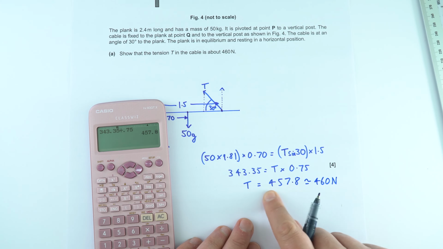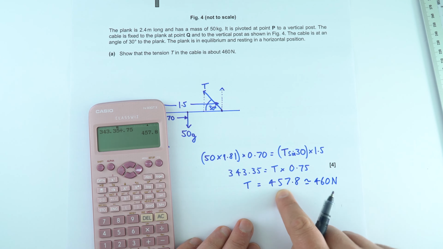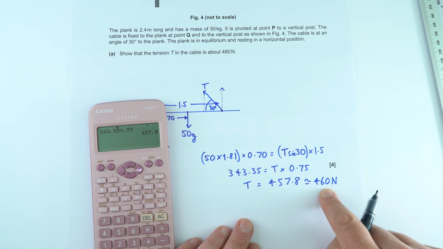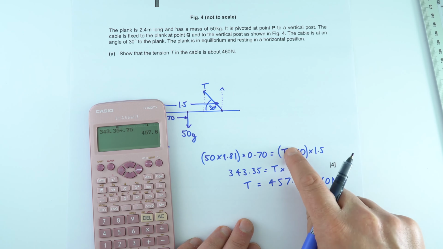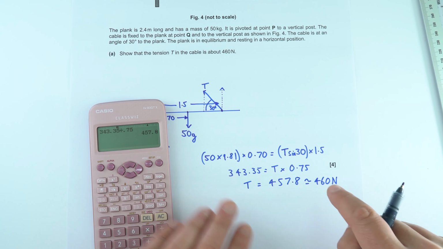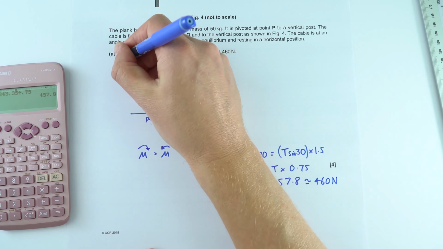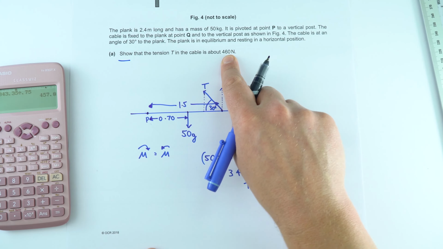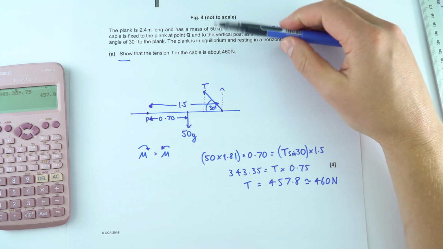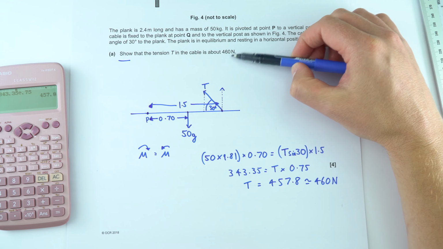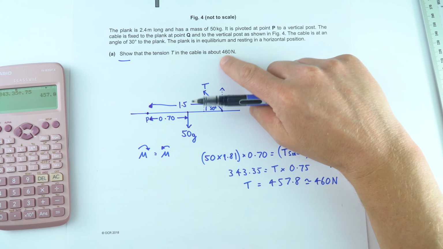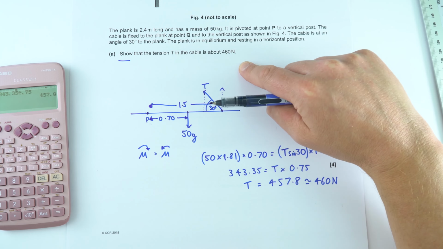So it's important to show your answer to more significant figures than was given to us in the question. So this shows I've actually worked this out myself, calculated the right answer, and therefore I've shown that the tension is about 460 newtons. And often, if they've wanted you to find an answer and they've shown you what the answer should be, this number is going to be used in some subsequent calculation.